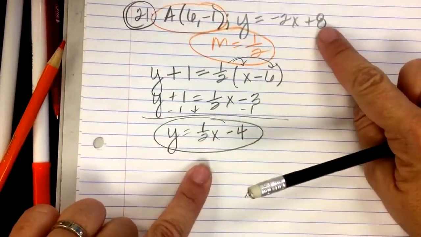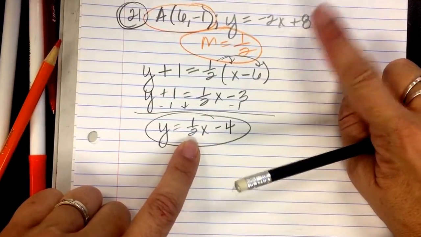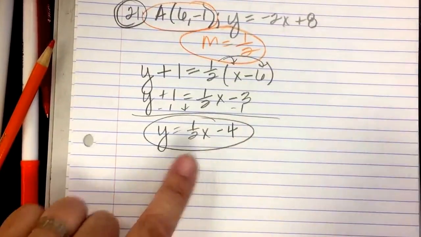This is going to be perpendicular to this line. It's got a slope that's the opposite reciprocal. This line hits the y-axis at 8. This one hits the y-axis at -4.